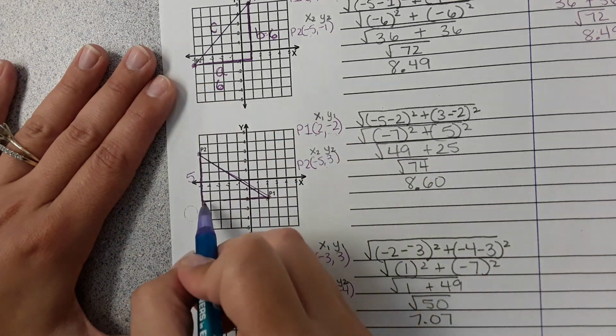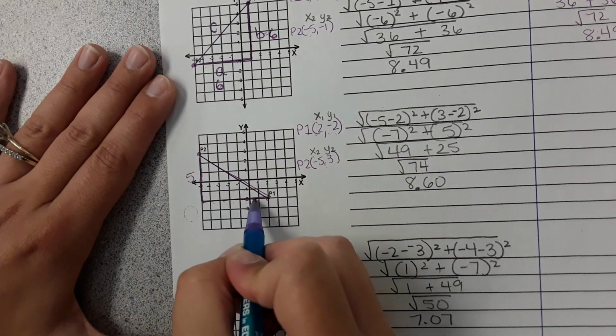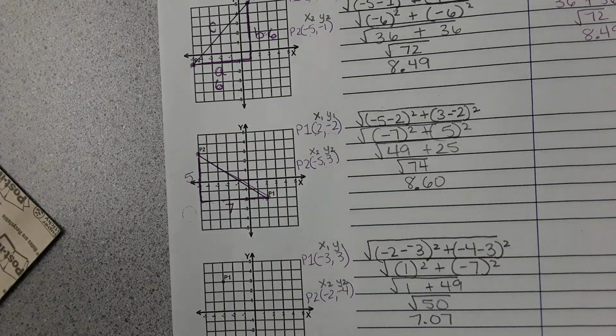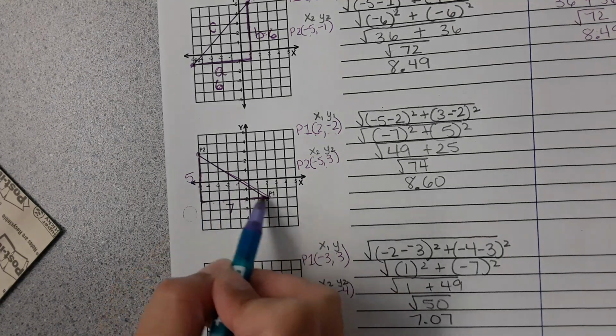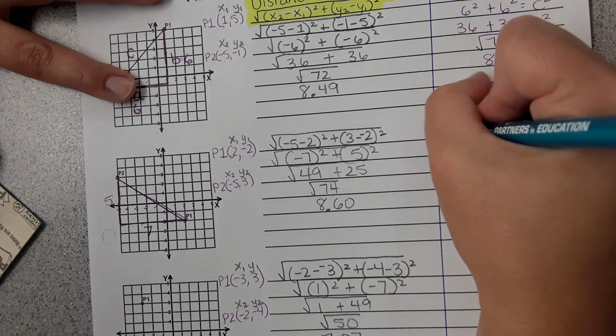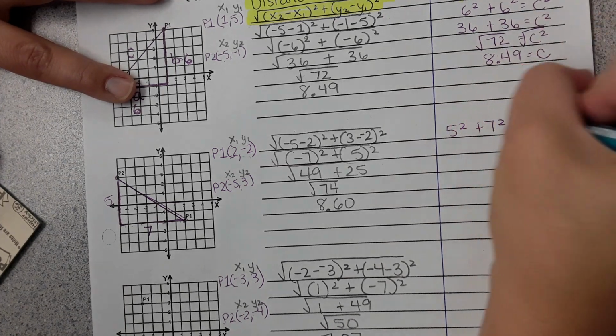Five units here, and 7 here. Does it matter if it's a or b, like how do you know? It doesn't matter. The only thing that matters is that c is your hypotenuse. So I'm going to set it up: 5 squared plus 7 squared equals c squared.